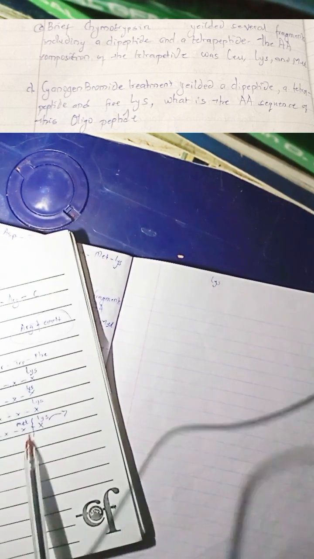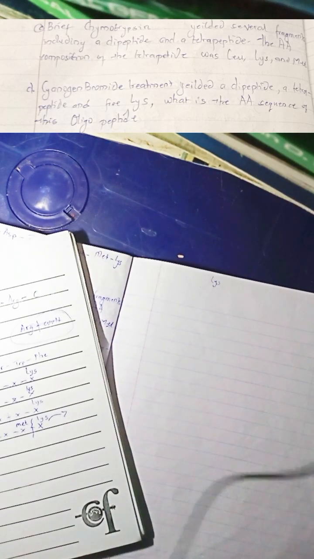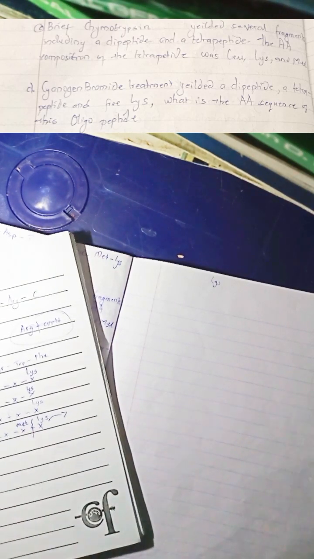So now I'll relate it back to this one, because they say the tetrapeptide was leucine, lysine, and methionine. And we've gotten methionine here, which means the tetrapeptide can only be from this side. You get? So let me put it back in the C section now. We have methionine here, so the tetrapeptide can only come from this side, which means the bond that this chymotrypsin broke is here, here, here. You get? So here, a dipeptide here, and here too.